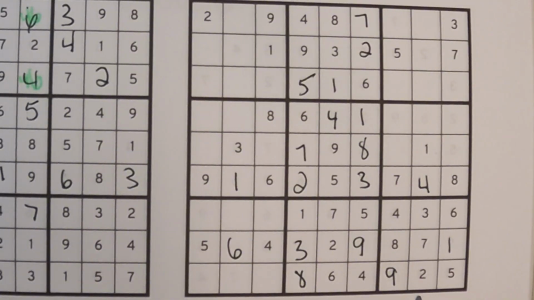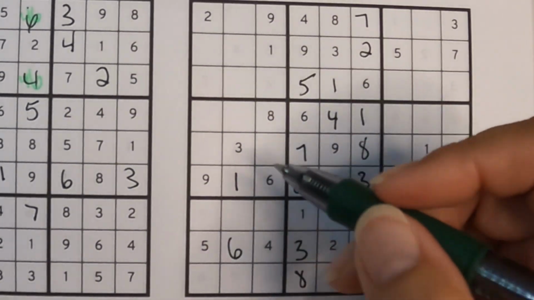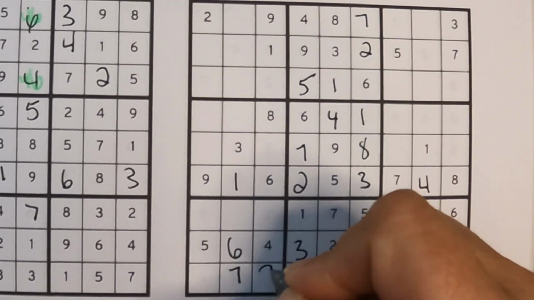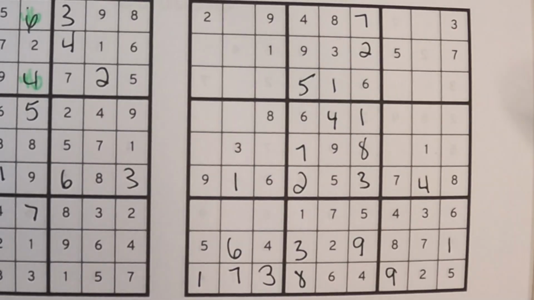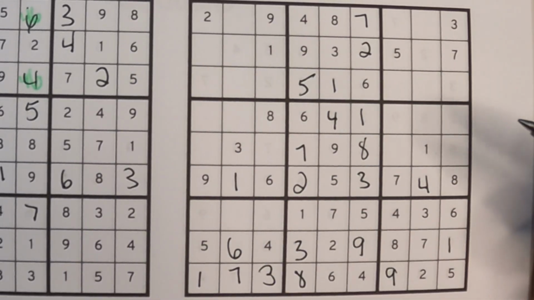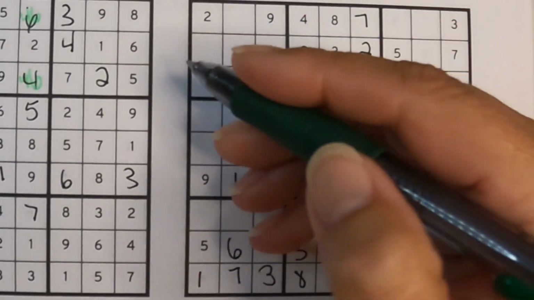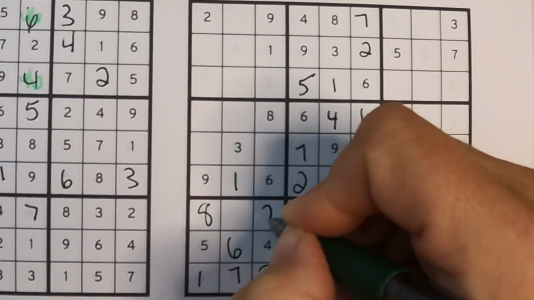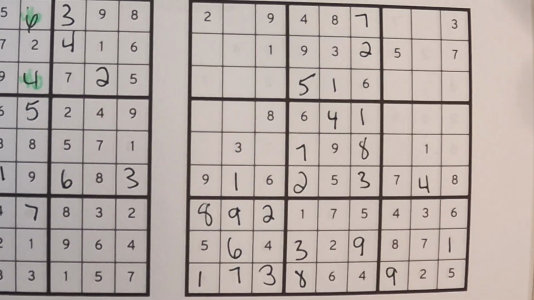For this bottom row, we're missing 1, 3, and 7. We've got 1 and 3 here, so this is our 7. 1 here, so 3, 1. For this box now, we're missing 2, 8, and 9. We've got 2 and 9 here, so this is our 8. 9 here, so 2, 9.